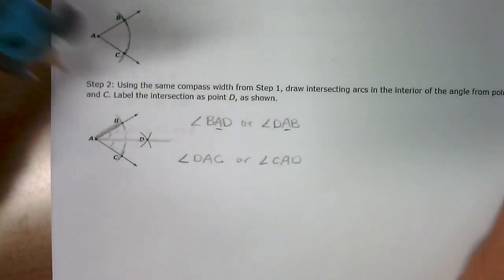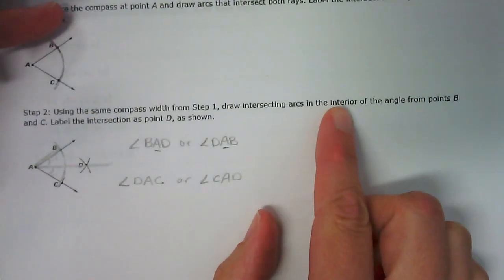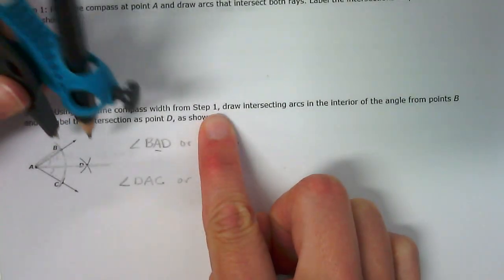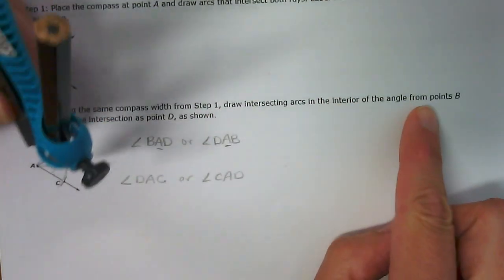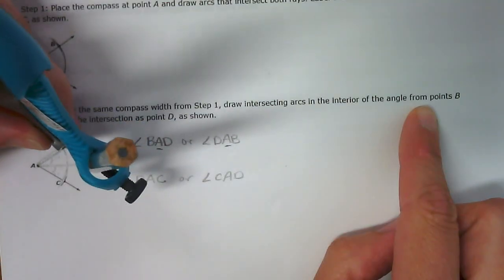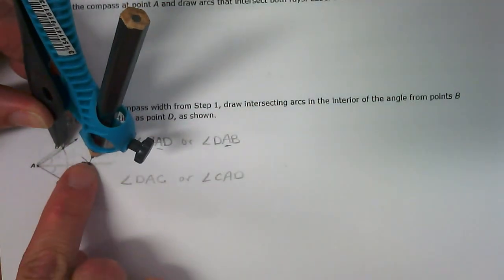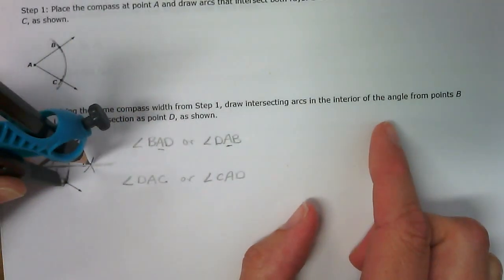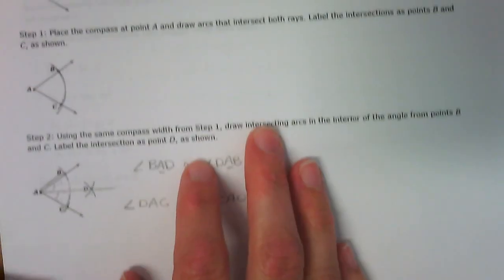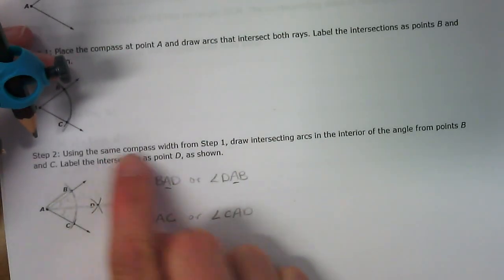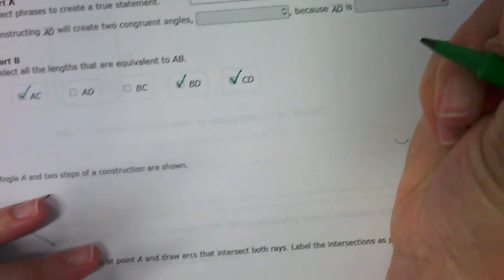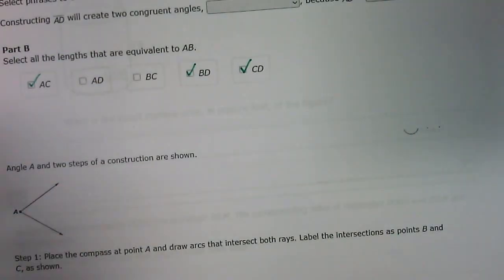Okay, now it said in this step here, using the same compass width from step 1, so I'm not changing this, draw my arcs from B, so from here to here. That means that from B to D it has to be the same distance too. And draw it from C. So C to D has to be the same distance because I kept this same compass width. So I'm going to also select B to D and C to D.